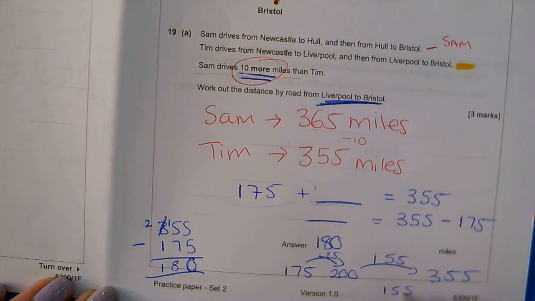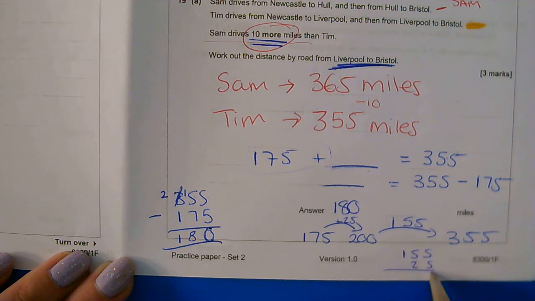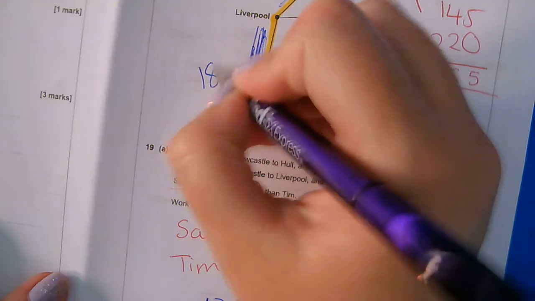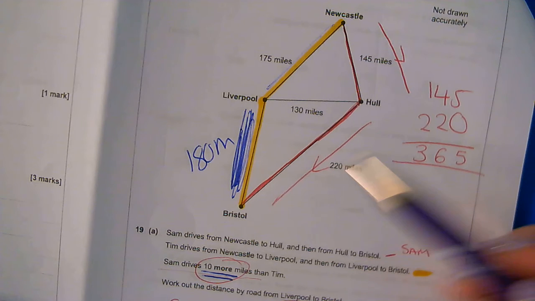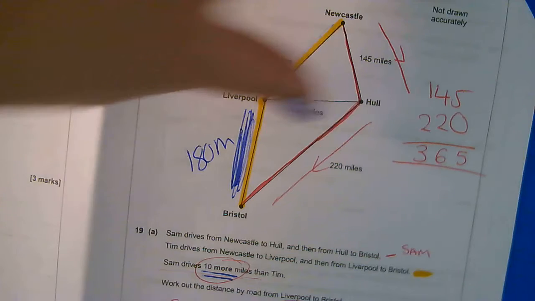So it doesn't have to be loads of jumps, and add those together. 155 and 25. 5 and 5 is 10. 5, 6, 7 carry the 1, that's 8, and then the 1 for 180. So that bit of the journey that was missing must have been 180 miles, because we knew this journey was 10 shorter than this journey. And that's it. That's it for part A anyway.